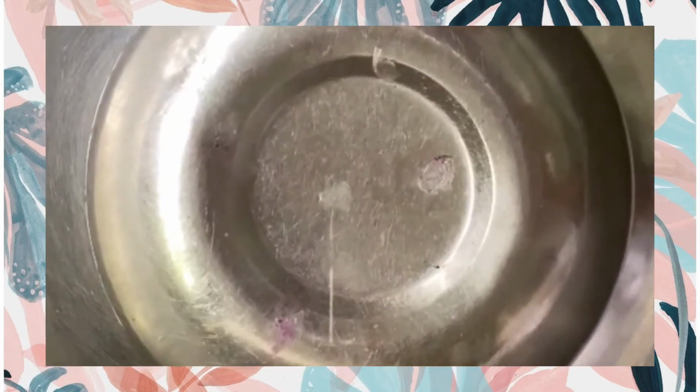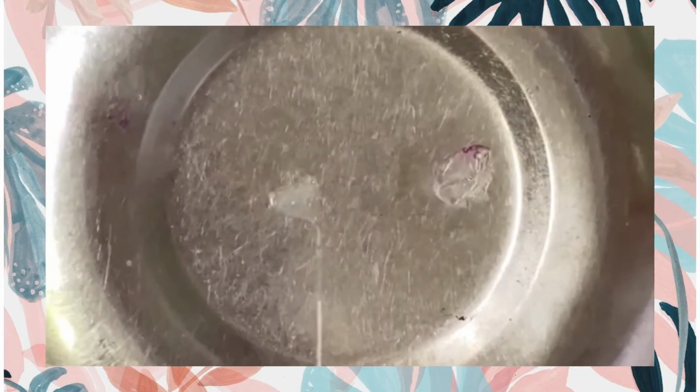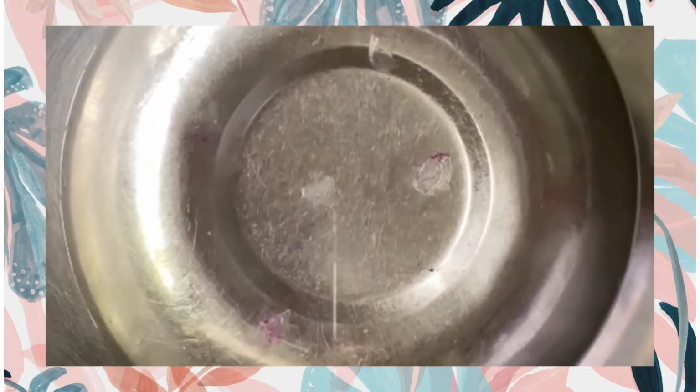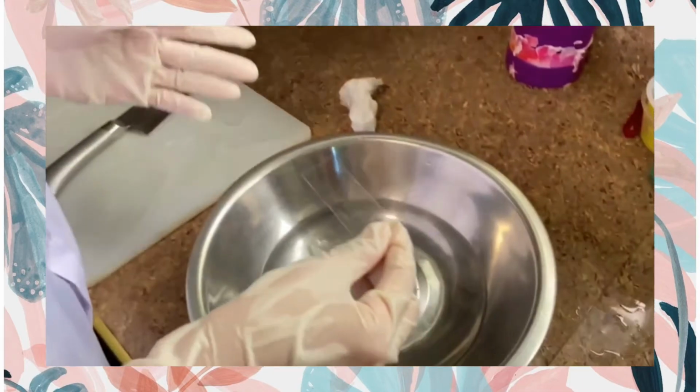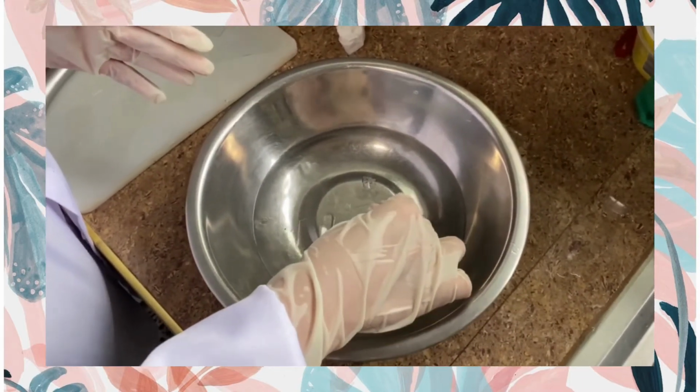Then put the specimen on the hot water. Using the slides with adhesive, fish out the specimen carefully.